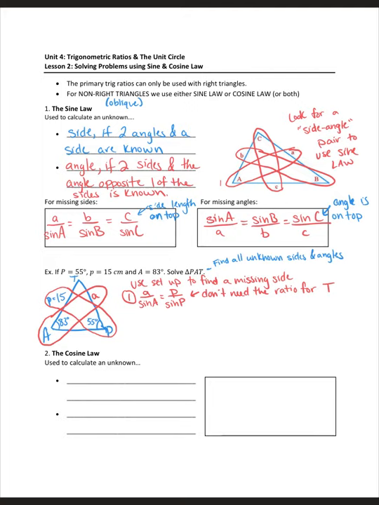So if we plug in what we don't know, side length A, we'll just leave that as A. But the sine is going to be of 83 degrees, that's my angle A. And then side length P is 15 over the sine of angle P, which is 55. So now I'm going to multiply that sine of 83 up to the top, so we're going to have A equals 15 times the sine of 83 all over the sine of 55.